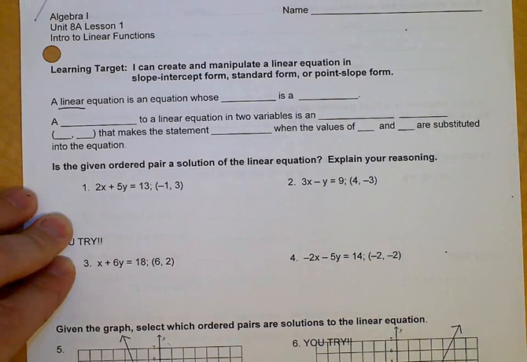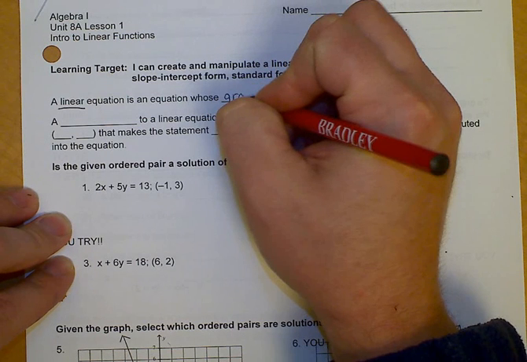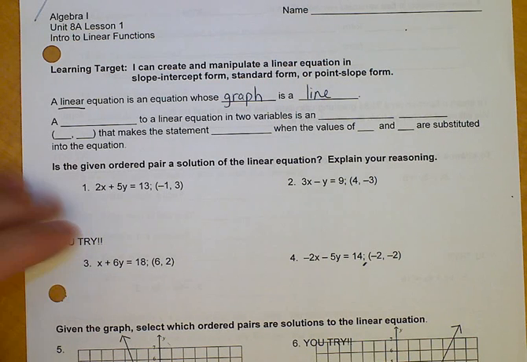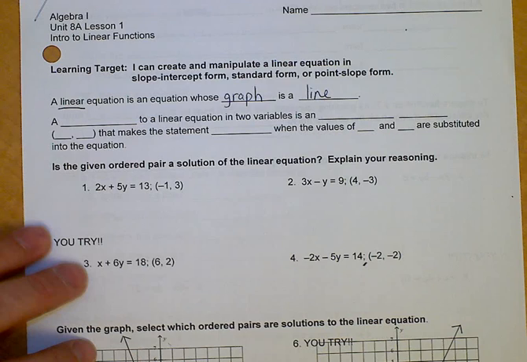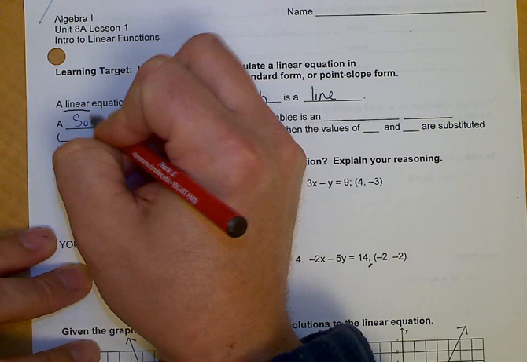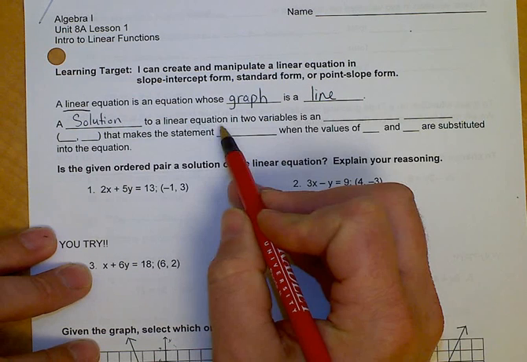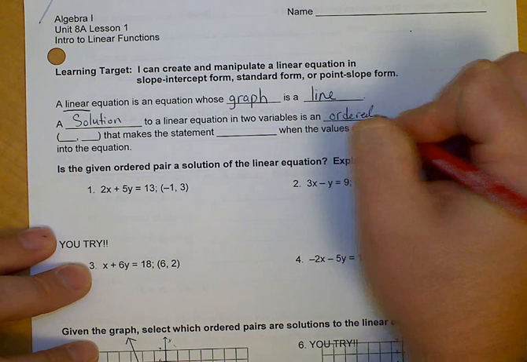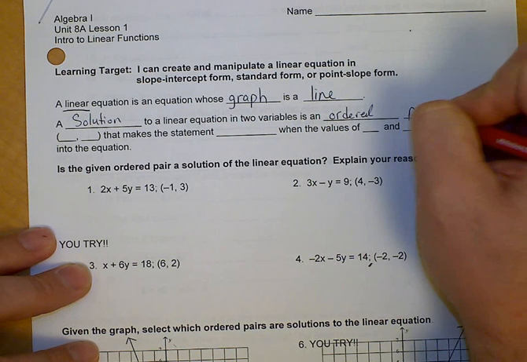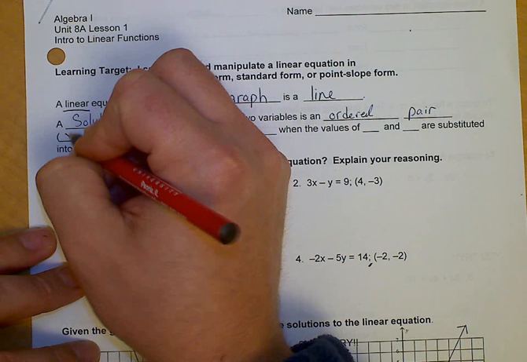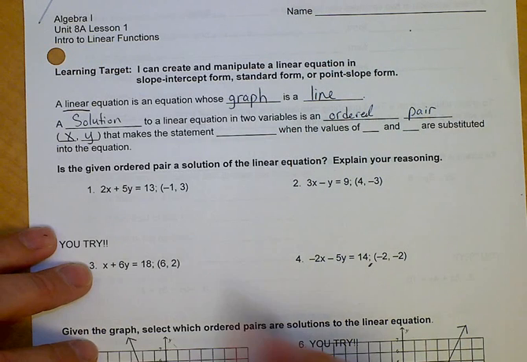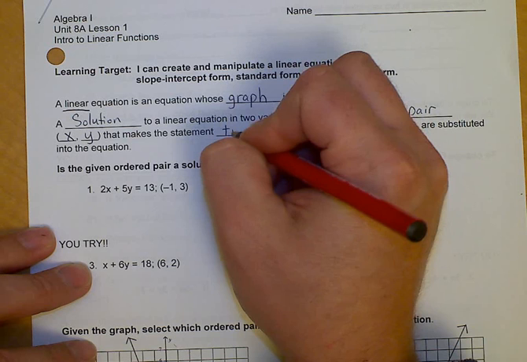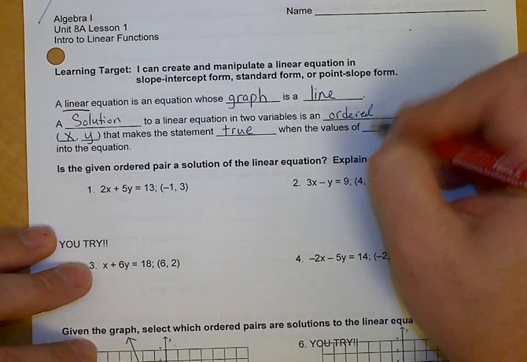It's an equation whose graph is a line. Okay. All right. So a solution to a linear equation in two variables is called an ordered pair. Okay, and that's just x, y. All right, we've seen those before. That would be like down here, 6, 2. That's an ordered pair. Okay, that makes the statement true when the values of x and y are substituted.